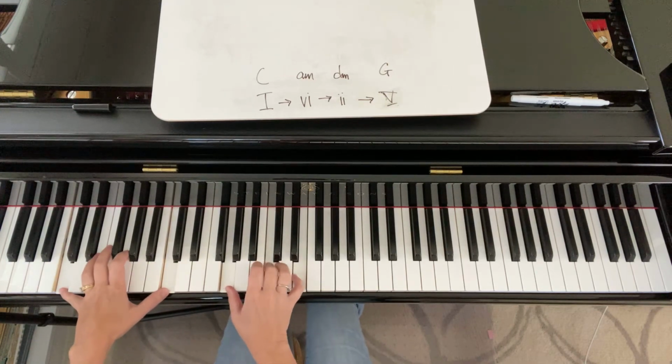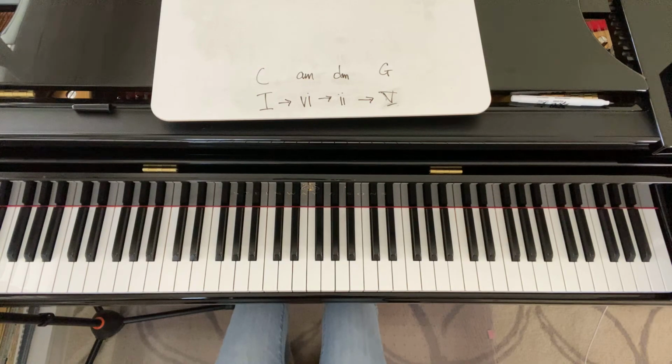So enjoy exploring these different options of chord progressions.